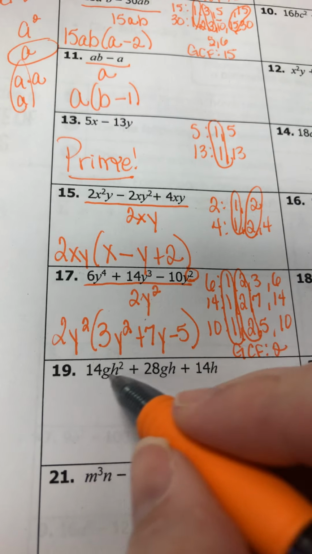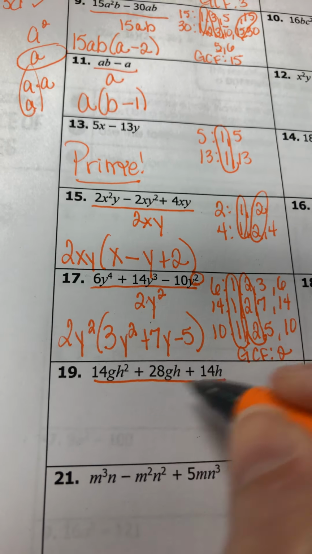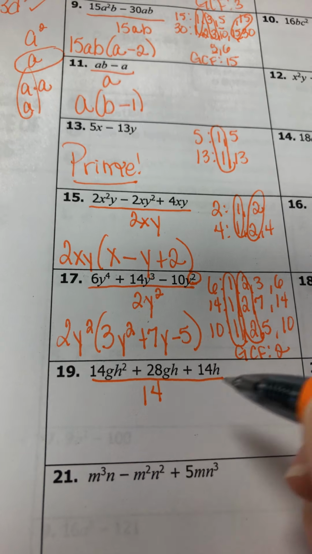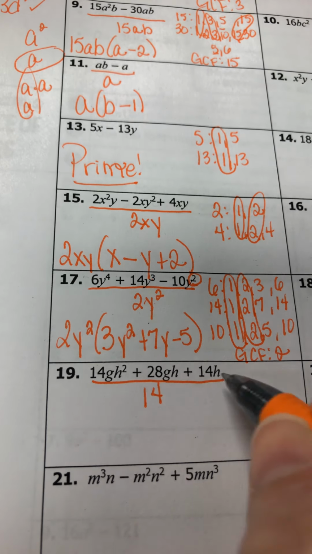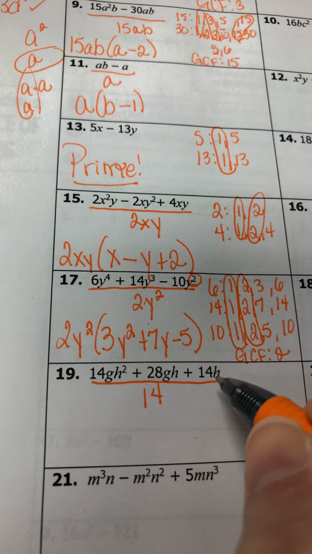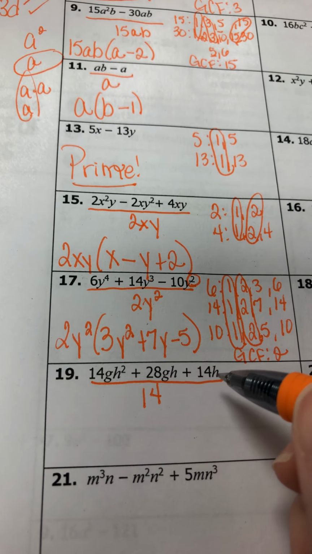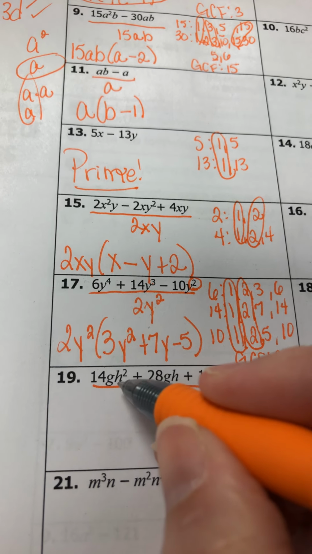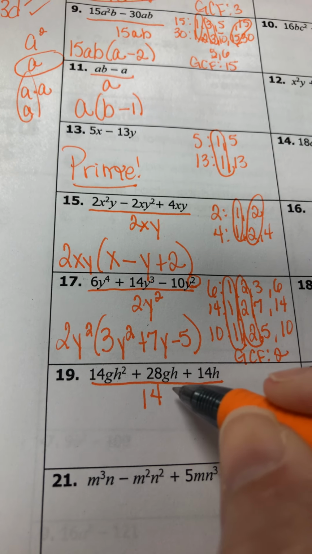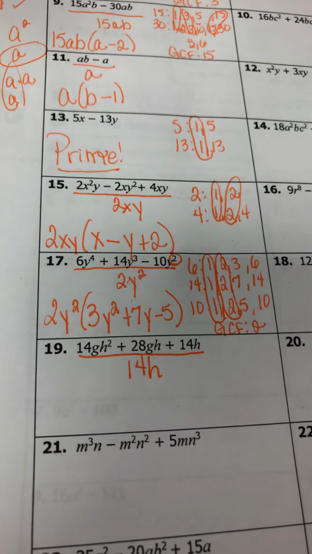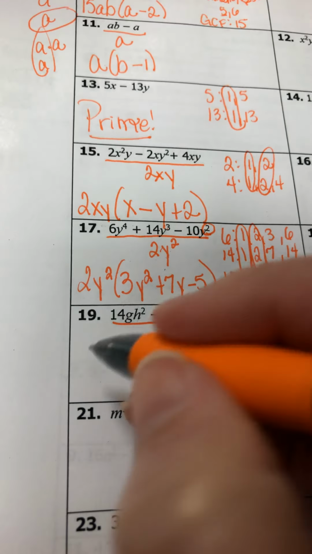Number 19. In an effort to save time, I'm going to cheat a little bit. 14 and 28 have a GCF of 14. Now, all three of these do not share a G. You got a G here, but no G. So you cannot take out a GCF unless all the terms have that variable. Now, all three of them do share an H. H squared, H, and H. So my GCF is going to be 14H. Remember, with a variable, it's always the smallest exponent.